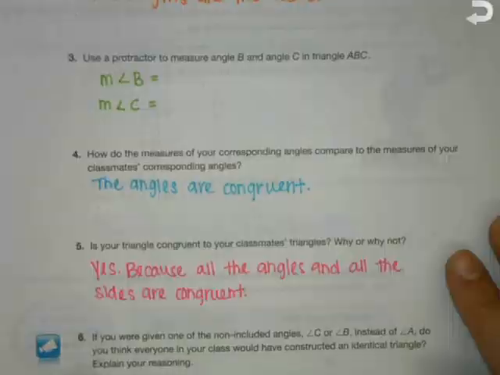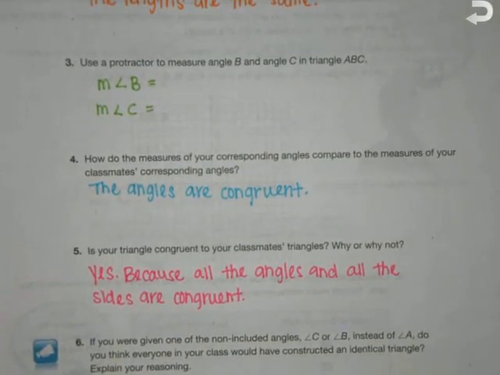So then did anybody measure angle B and angle C? What did you guys get for the measure of angle B? Somebody got 40, somebody got 35. Can I borrow some of your protractors? Let me measure mine.